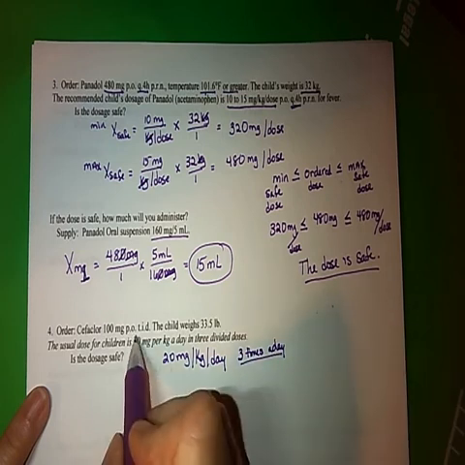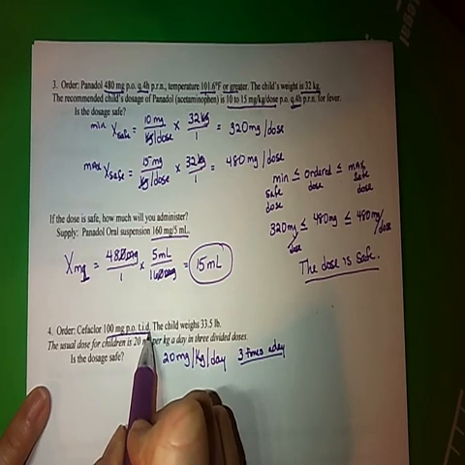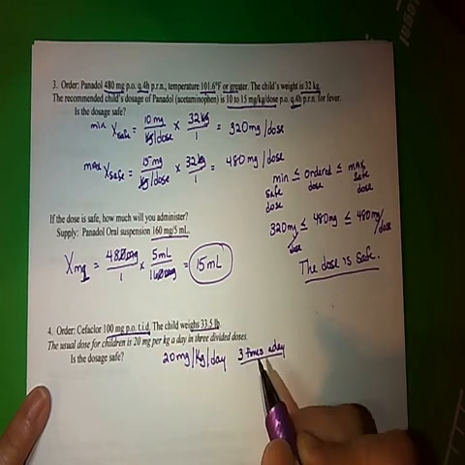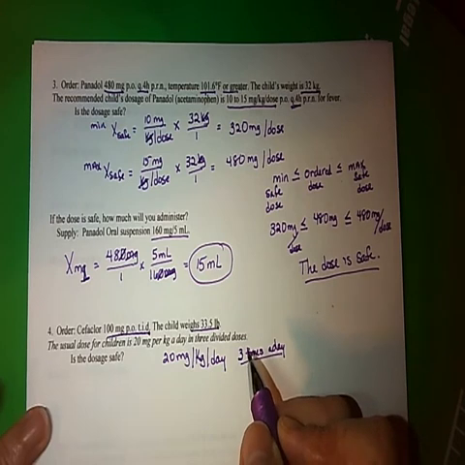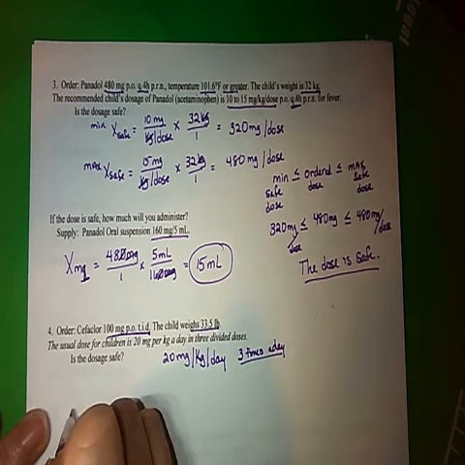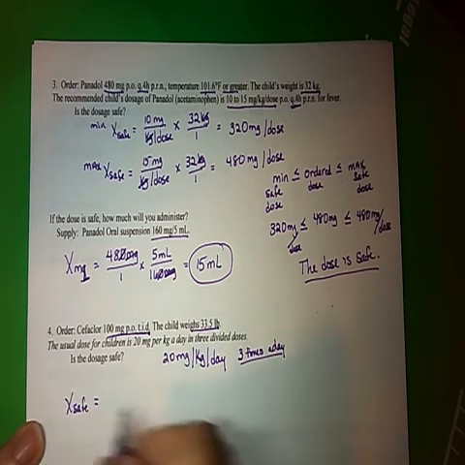Okay. So notice they've ordered 100 milligrams by mouth, TID, which is 3 times a day. The child's weight is 33.5 pounds. So if I want to know if this ordered dose is safe, I'm going to look for my safe dose first.